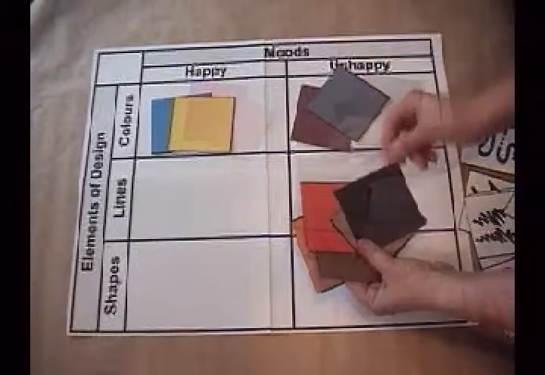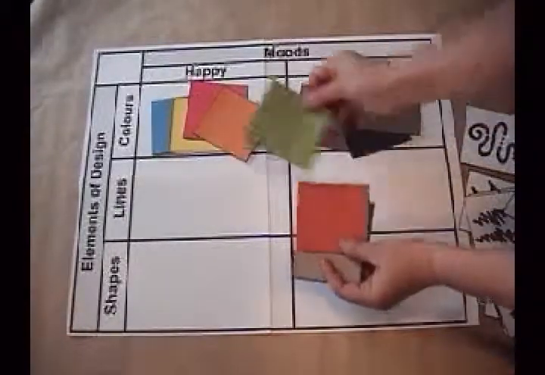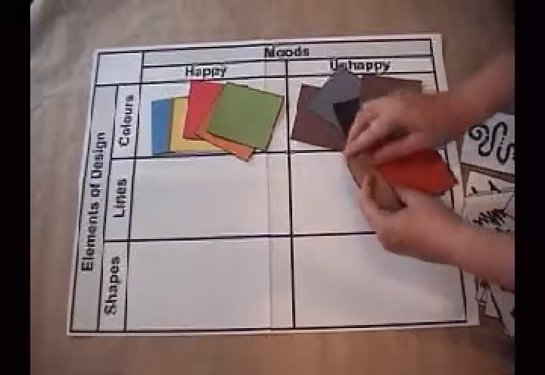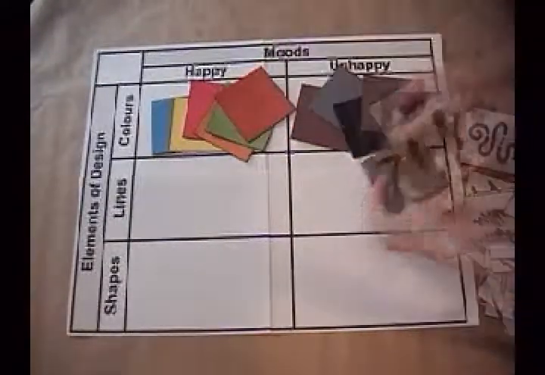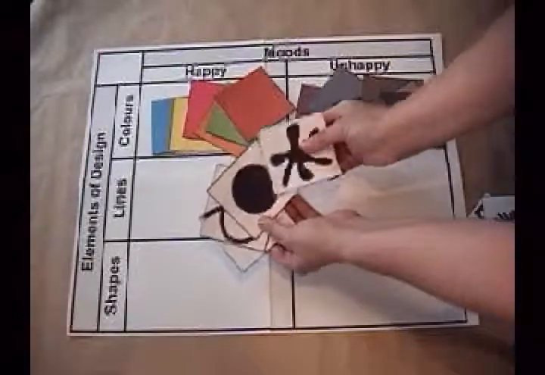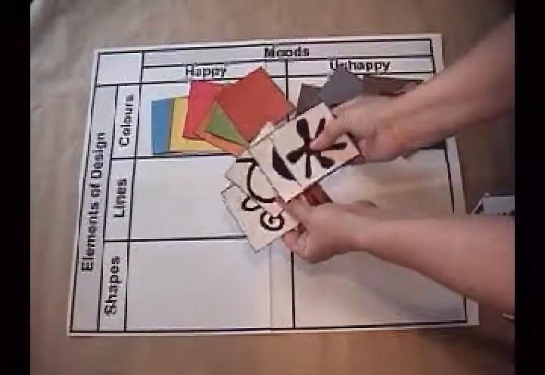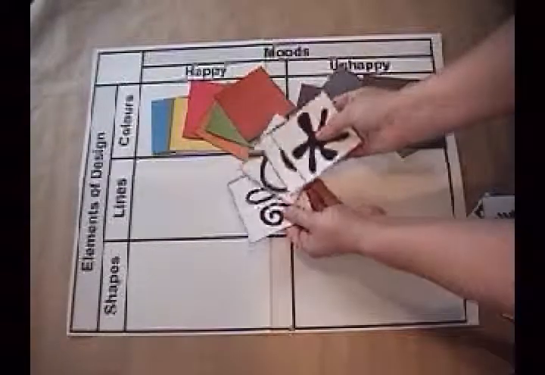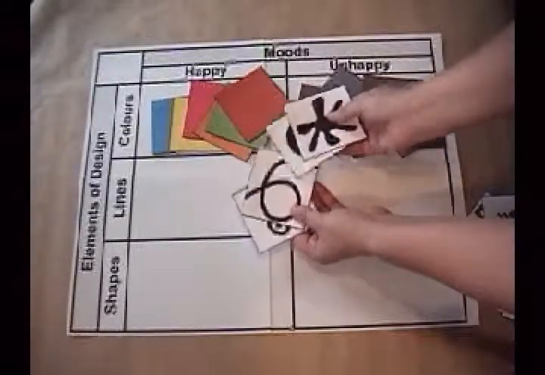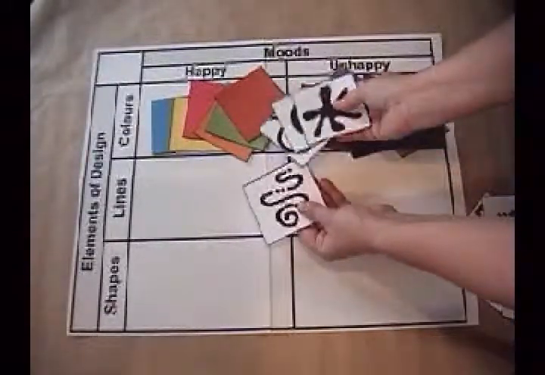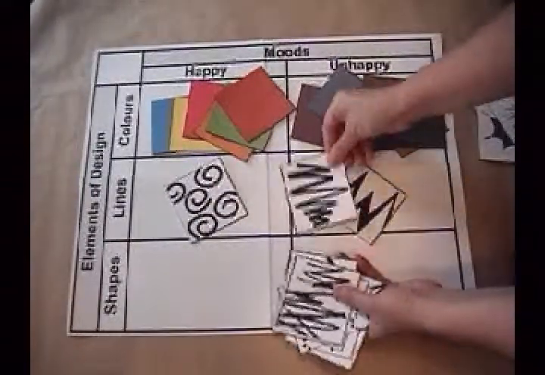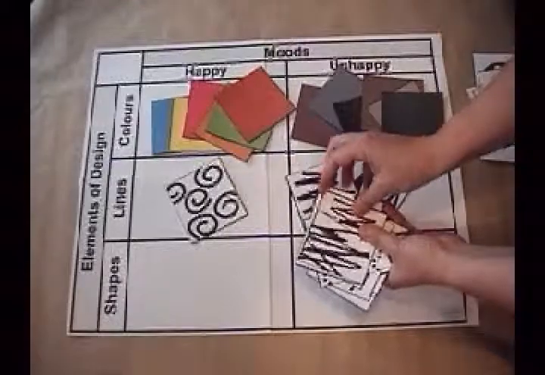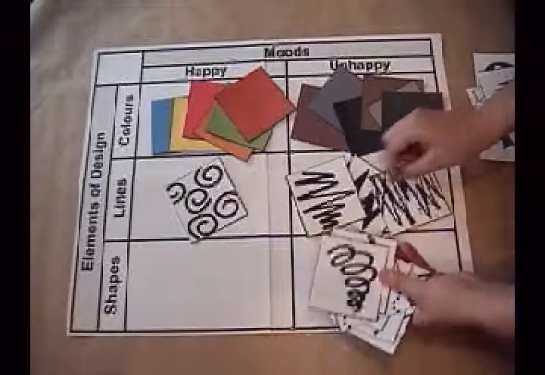Often bright or light colors express happy or positive feelings, and dark or dull colors express unhappy or negative feelings. Lines and shapes that are smooth and curvy usually express positive feelings. Lines and shapes that are rough, jagged, or pointed usually express negative feelings. Students should place the elements of design on the chart where they think they belong.